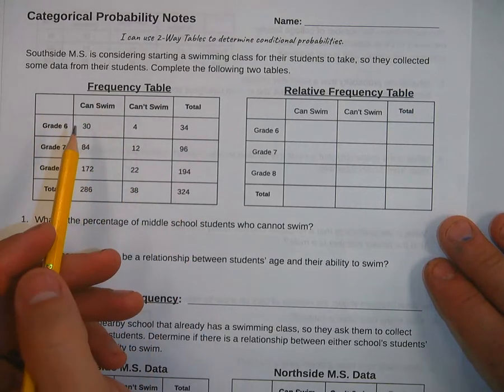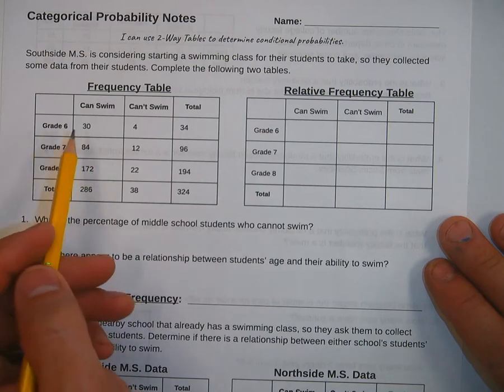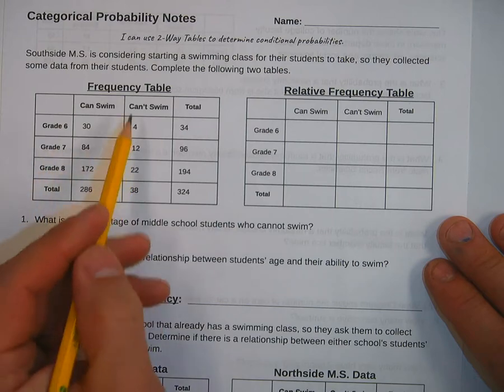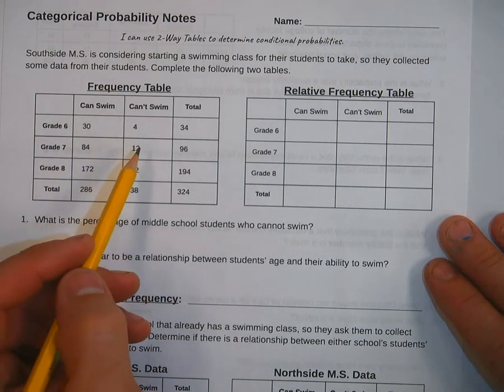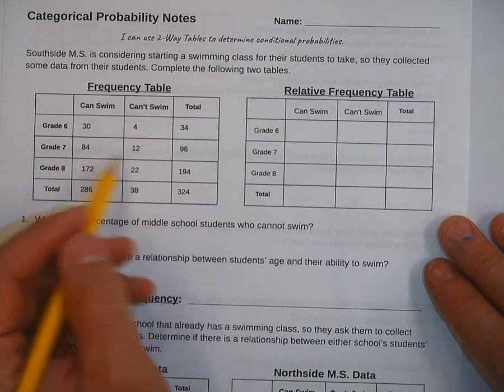All that it does is count up how many people are in each category. Like here, there were 30 people who are in sixth grade and can swim. There are 12 people who are in seventh grade that can't swim. That's why it's called a two-way table, because it's comparing information two different ways. So there are 12 people who fit into both of these categories.